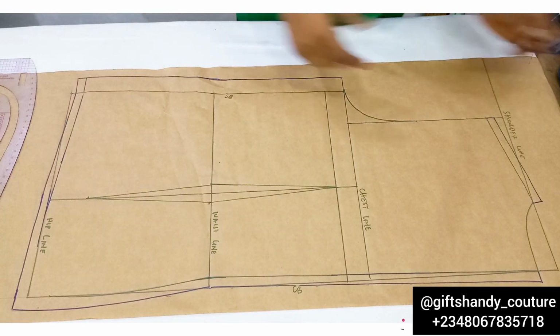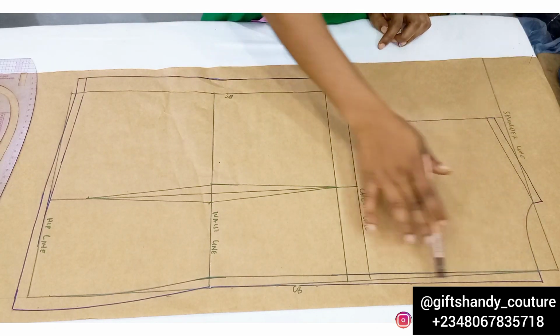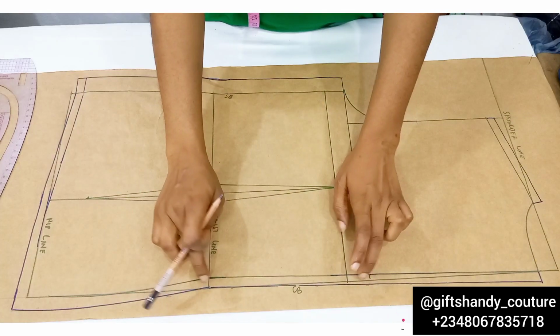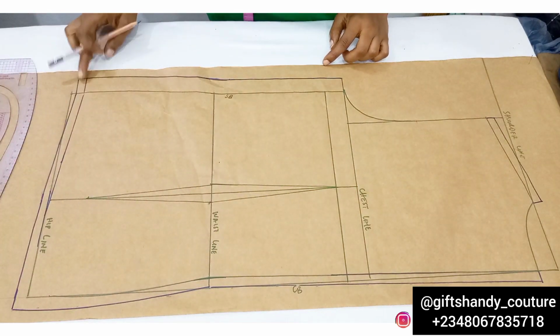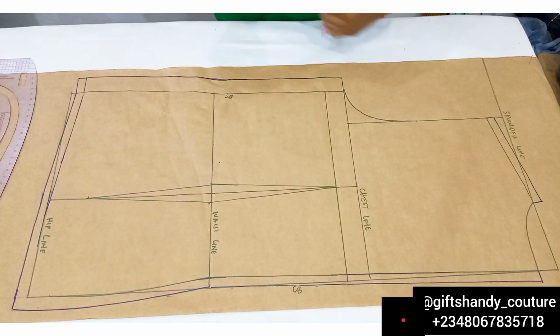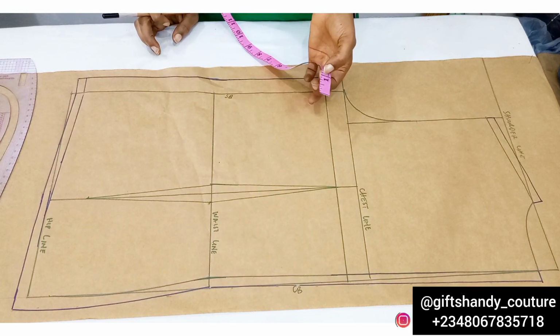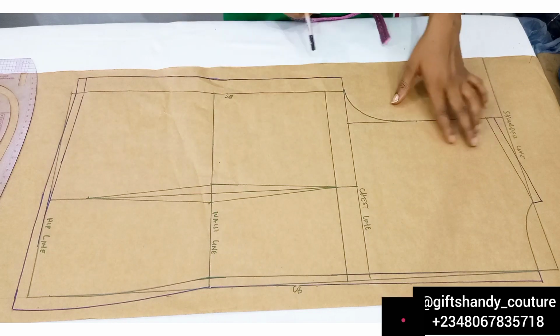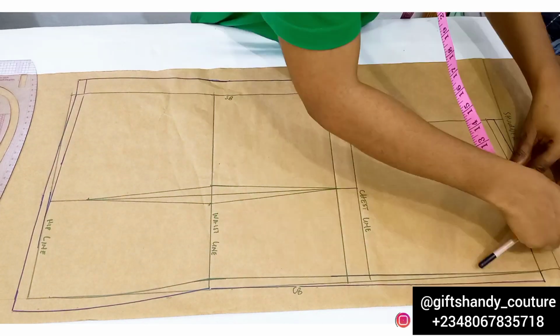So guys, after adding the seam allowances, this is what I have. So I have 1/2 inch like so, 1/2 inch round, except for the side back. The side back has a 1-inch seam allowance, and the armhole area does not have any seam allowance whatsoever for now. The neckline too does not have any seam allowance whatsoever, guys.